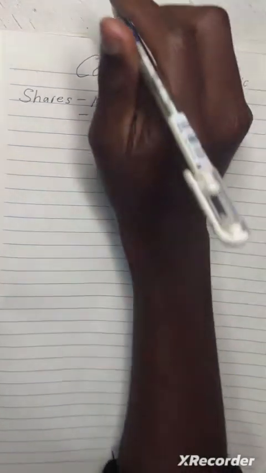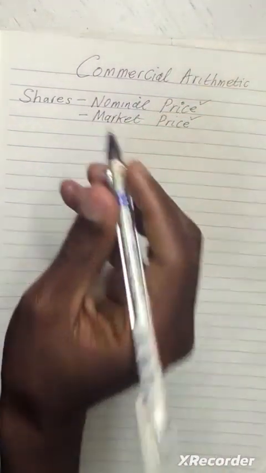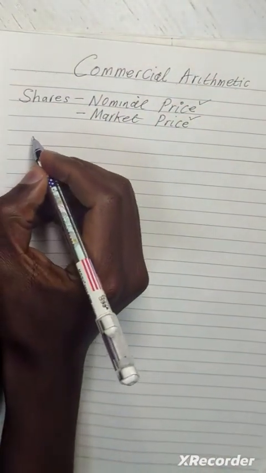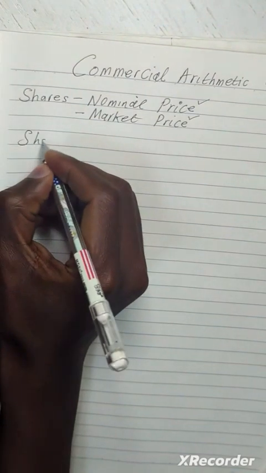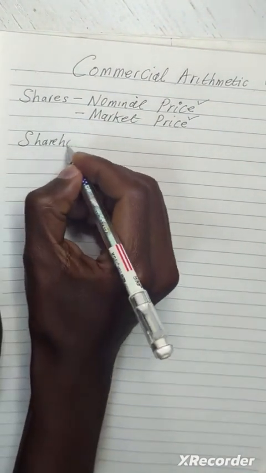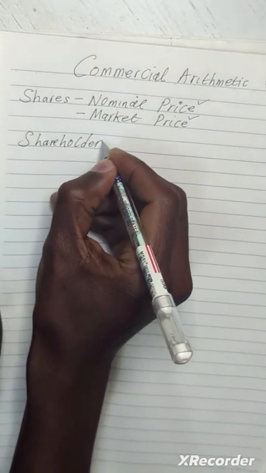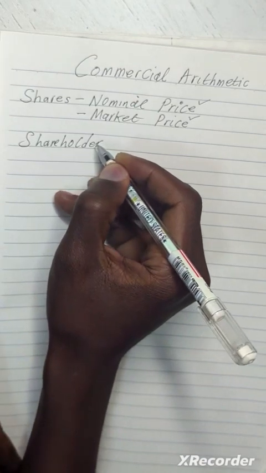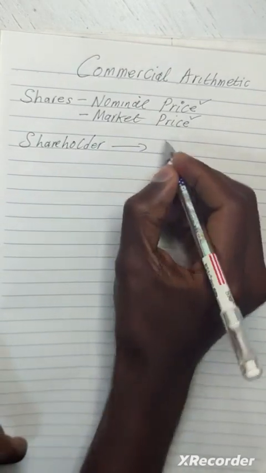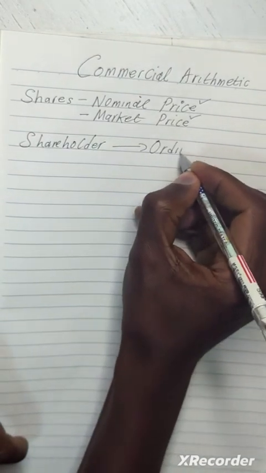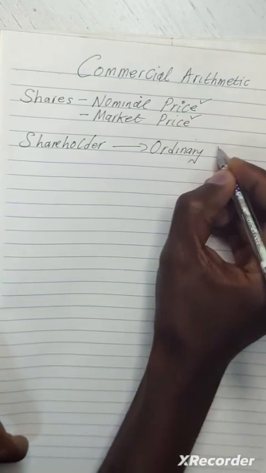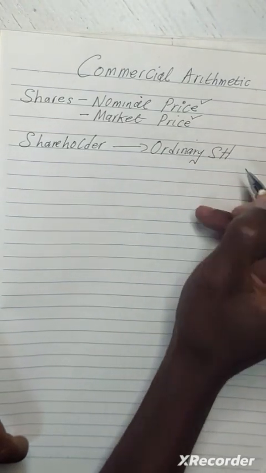Now the people who buy shares are called shareholders. If you buy a share, then you are a shareholder. There are two types of shareholders. I'll be using SH to represent shareholders.